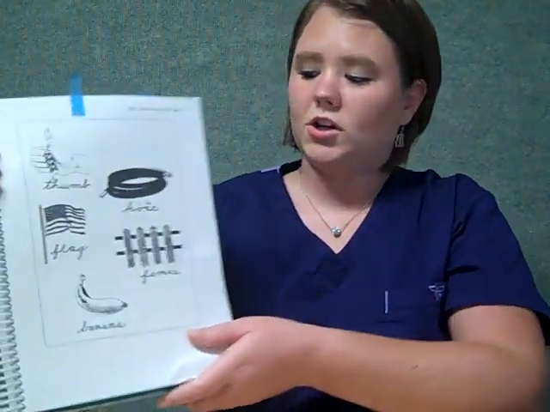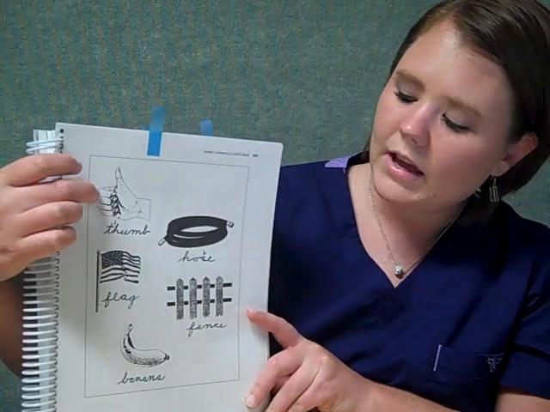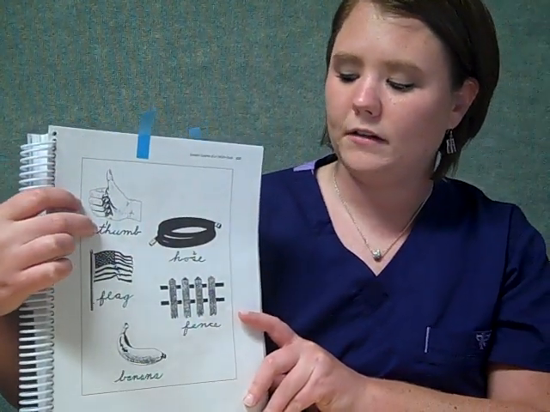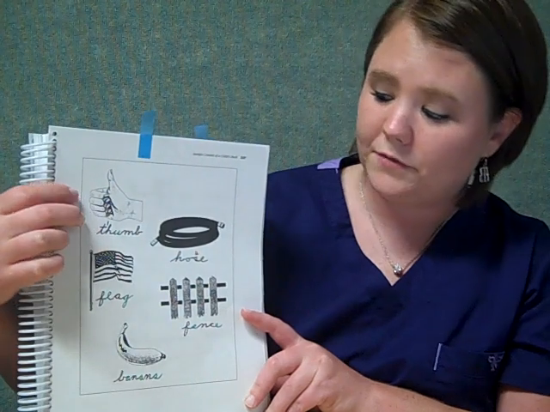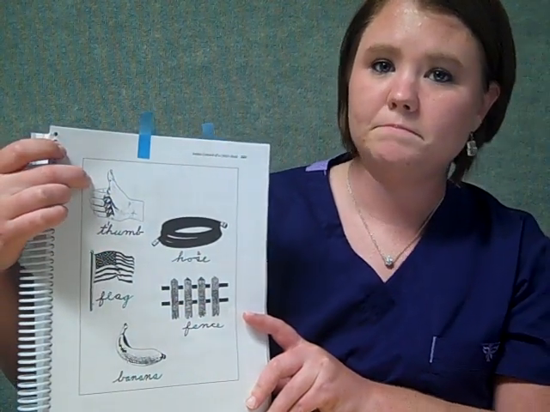The next section is whole word vocabulary, and this is just where they learn their whole words. Once they learn a whole word, they put it into their book with a picture of the word, and the word is written in cursive and with color differentiation with a picture on top of it.